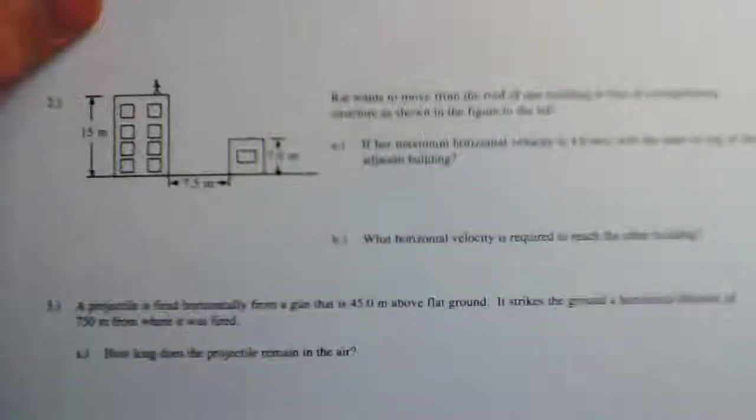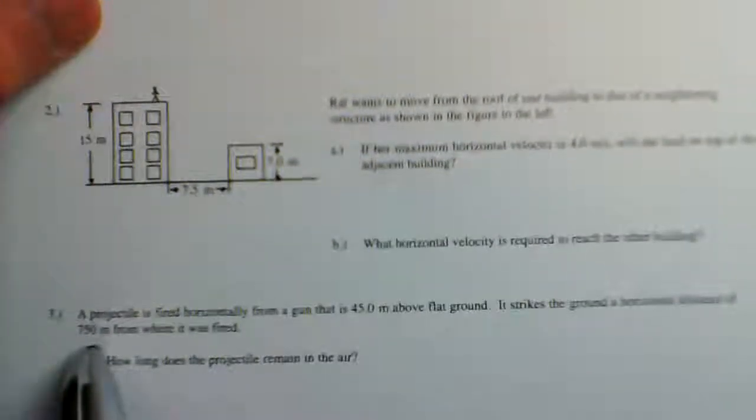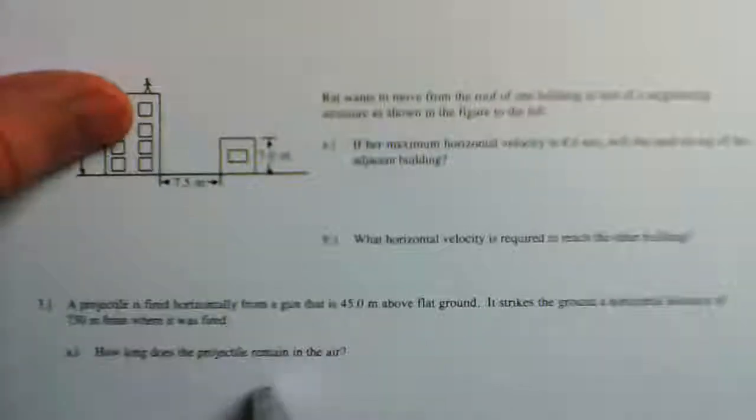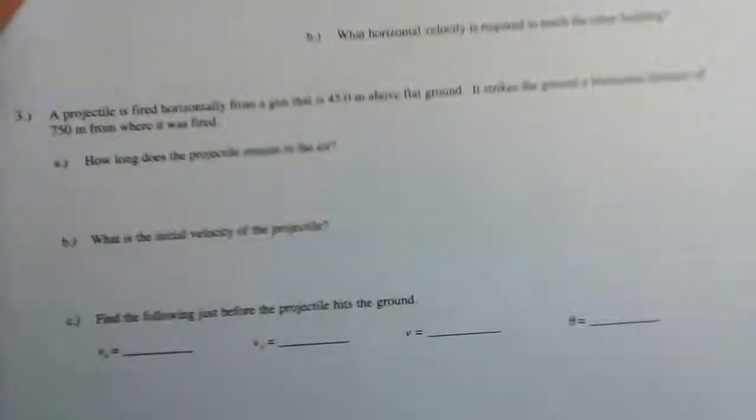Well, in this one, it says what's the initial velocity of the projectile? Well, we're given how far it goes, and we calculate the time here. So we're going to find out what the initial velocity is there. And then C is going to be exactly the same, so I'm not going to bother working part C out on this one. I'm going to make up some numbers and then work parts A and B. Only A because I've got to work part A in order to get part B anyways.